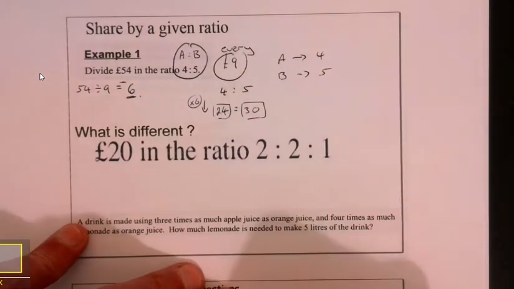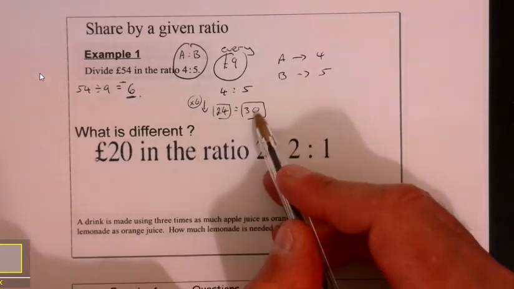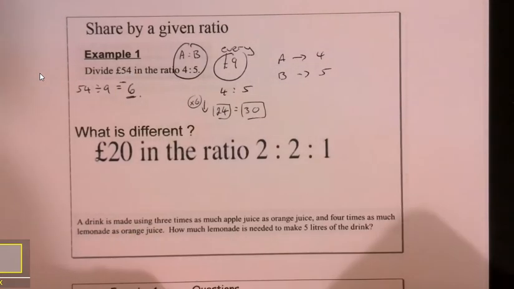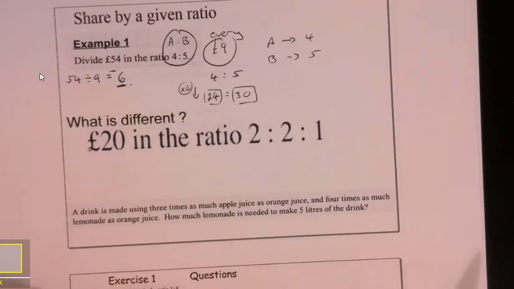How can I check? I hear you ask. Add them together. It's 54, isn't it? Okay. Right. Let's have a look at this next one.